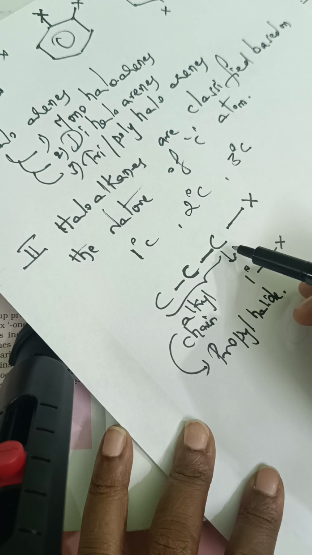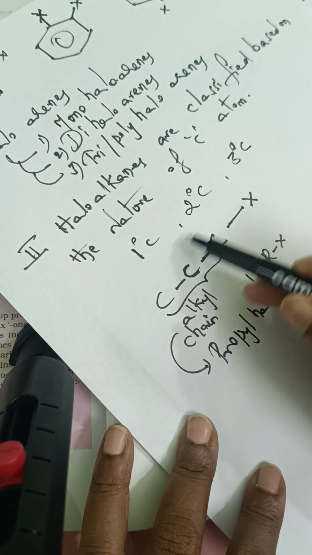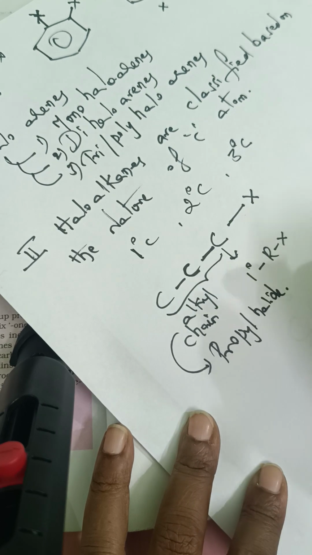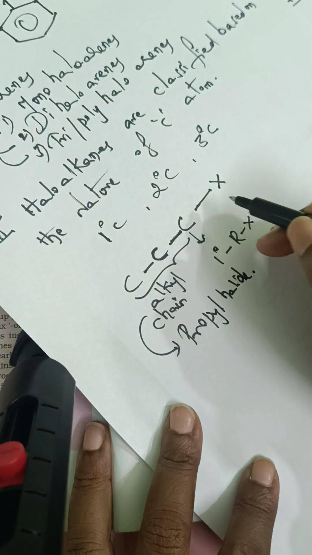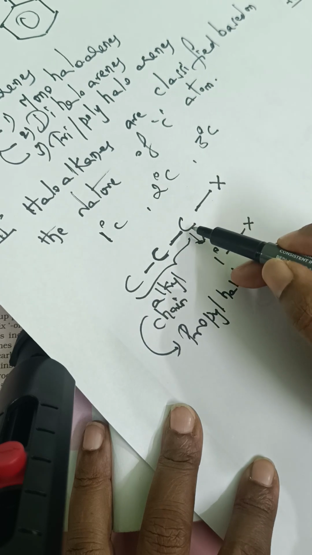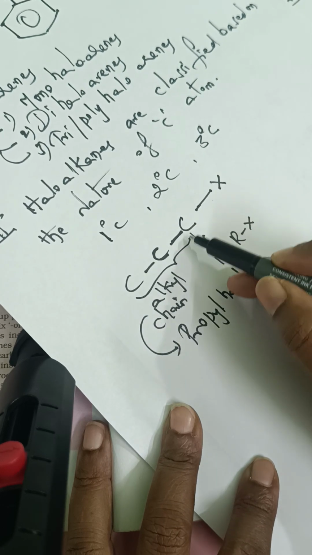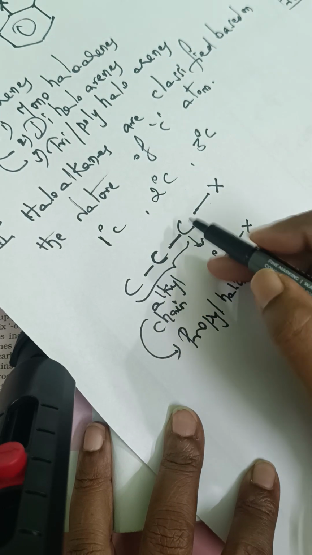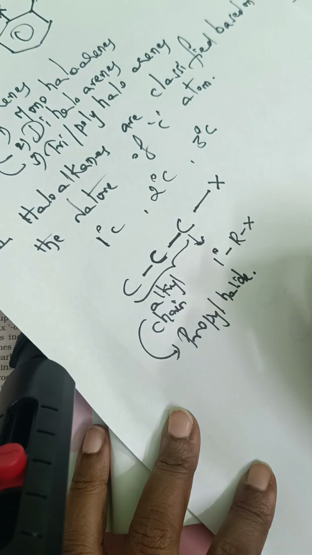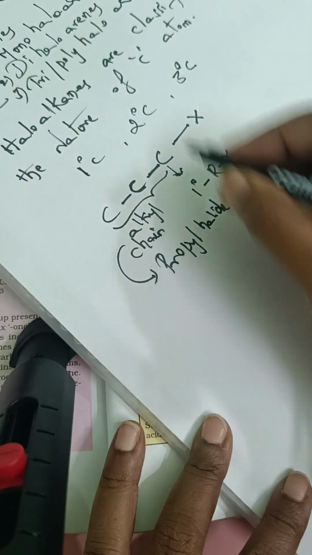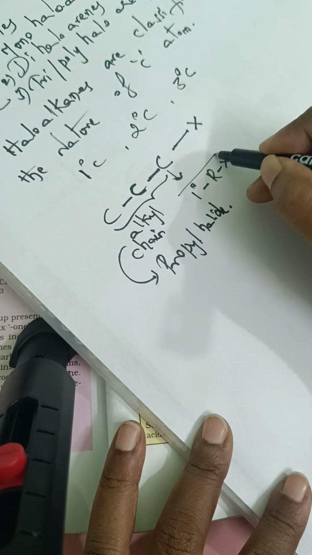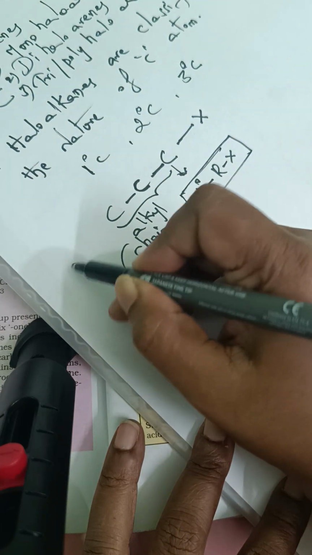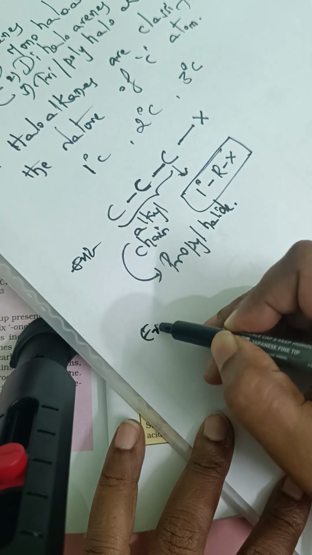So what is the nature of the carbon atom present in this organic compound? Primary alkyl halide. That means the carbon atom which is bonded to the halogen must have one carbon which is directly attached. This is the primary alkyl halide. Now if you go to the second one, this is the other example.